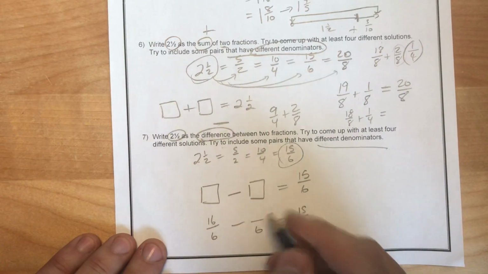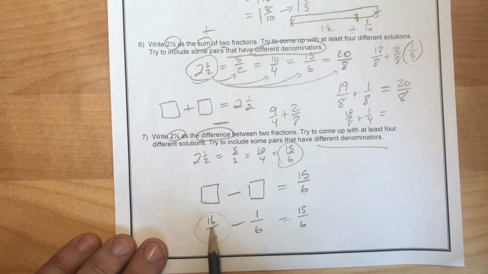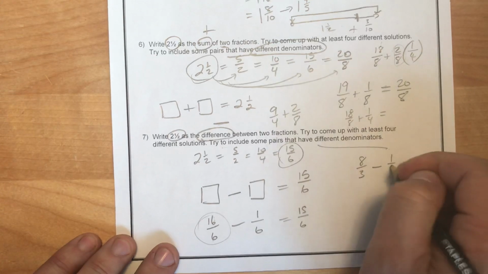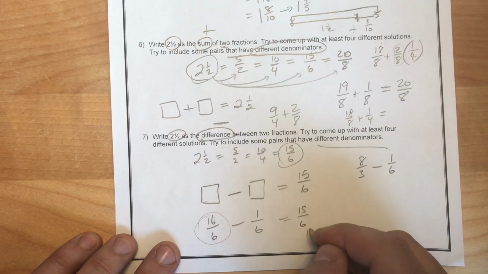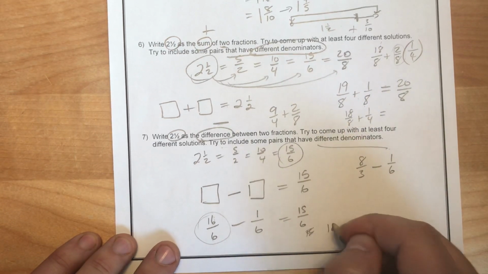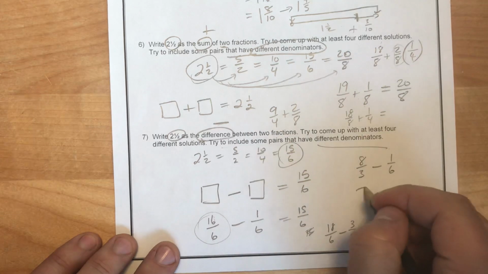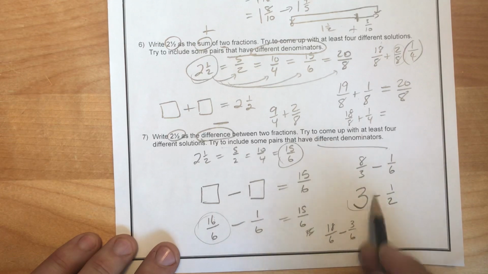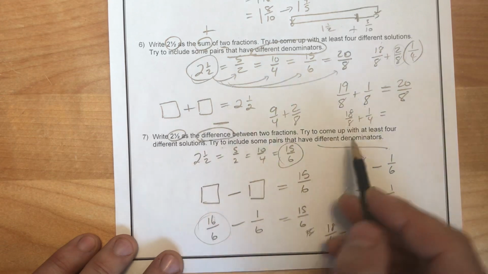So I might say 16 sixths minus 1 sixth. Well, there's 1, okay? Now if I want different denominators, I might recognize that 16 sixths is the same as 8 thirds. So I could say 8 thirds, subtract 1 sixth. There's one way. And then maybe I might say 18 sixths minus, well, if this was 18, I'd need to subtract 3 sixths. So 18 sixths is the same as 3 wholes minus 1/2. I did say in class, try to avoid making wholes like this. So maybe I'll skip that one. I won't put that as one of my 4.